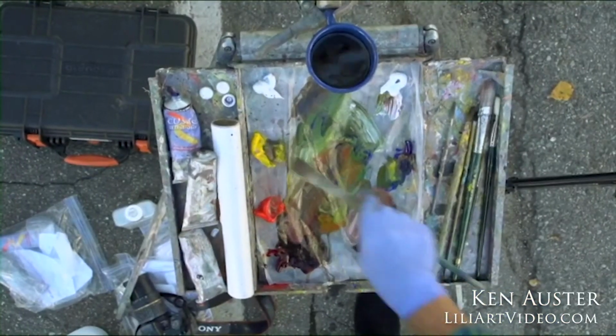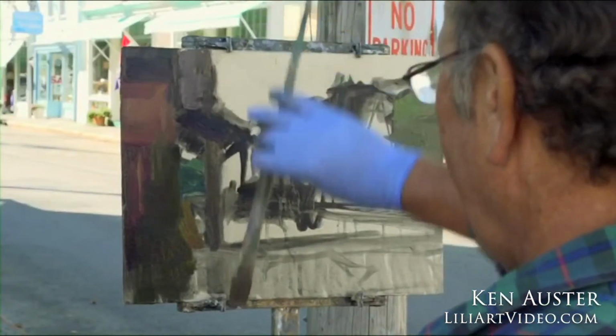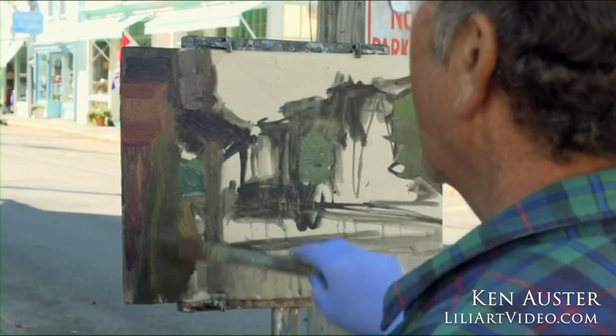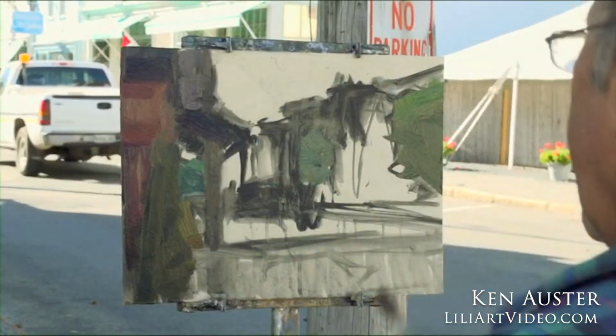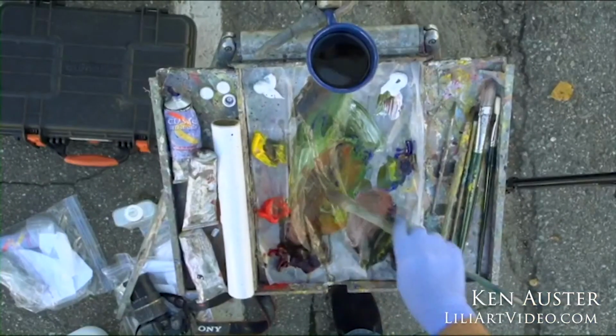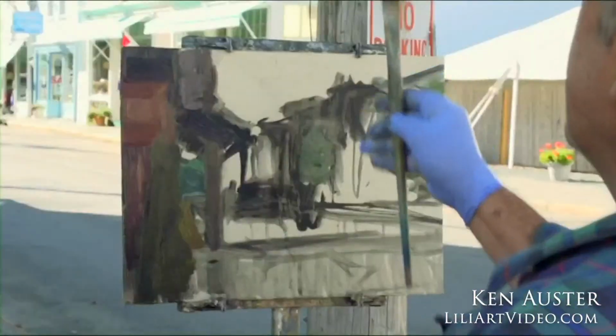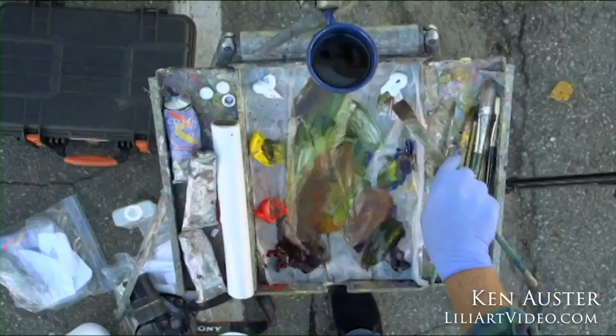Just added it down here. The orangey pink.